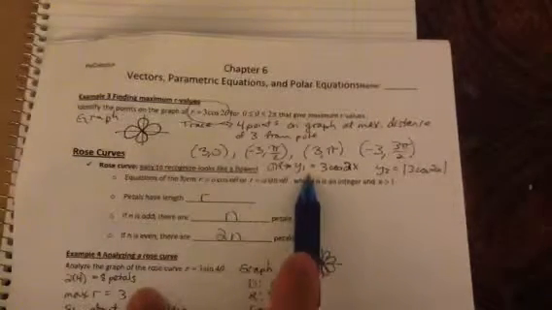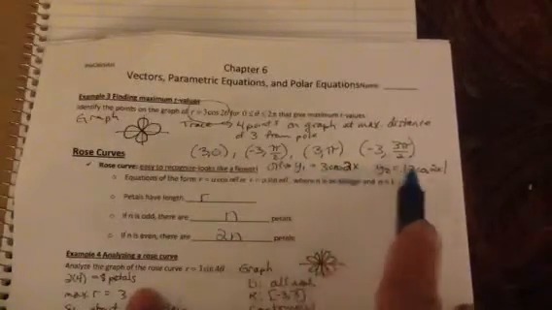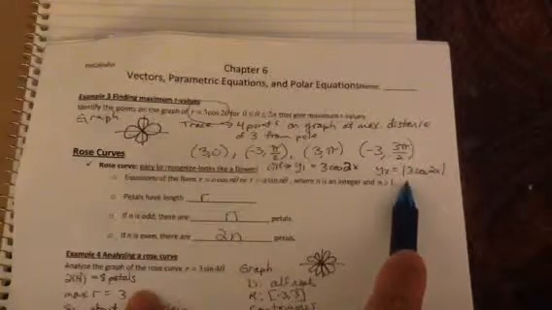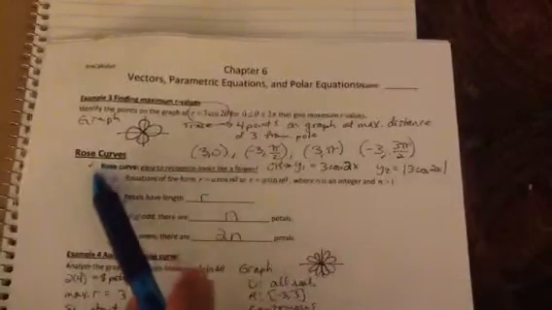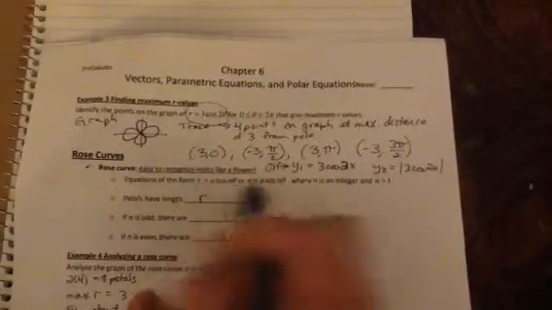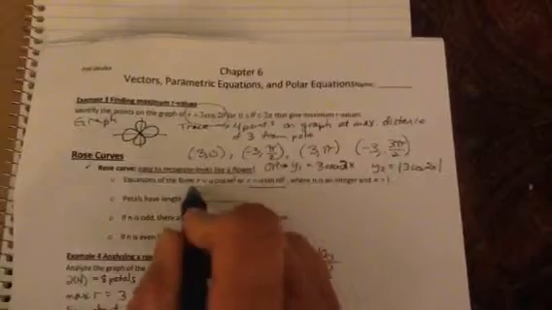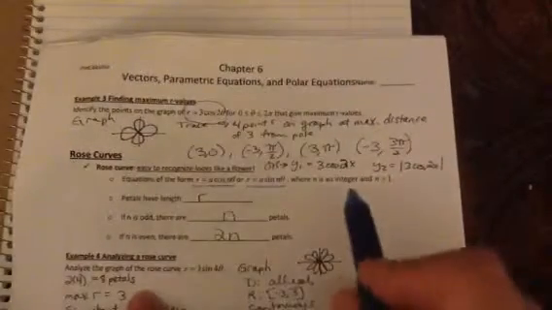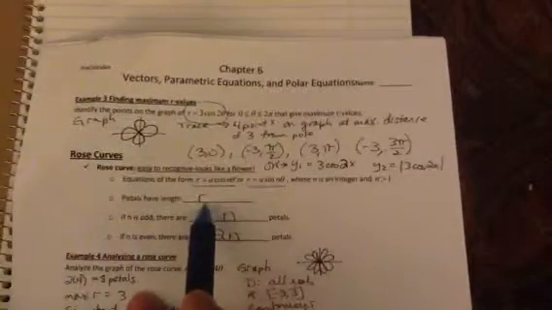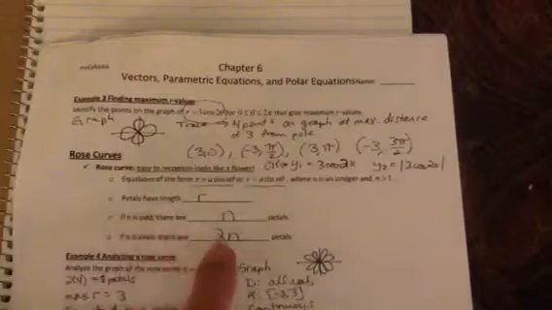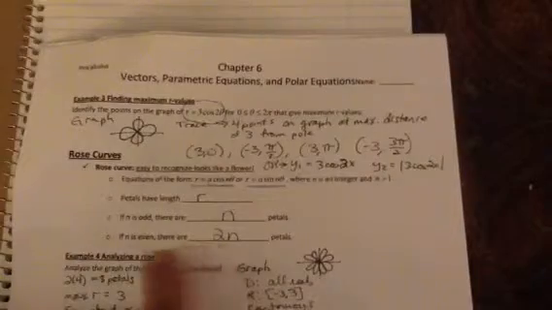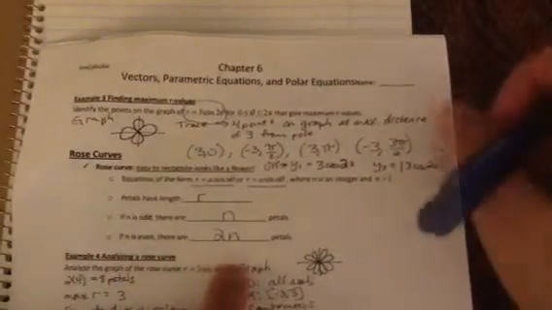Or you can actually look at it and say, I'm going to put this in my calculator. If I do the absolute value, then I'll be able to know the pluses and the minuses and where they occur. Now, rose curves look like flowers. They have this kind of equation here, or this kind of equation here, whether it's a sine or a cosine. N is an integer, and it is bigger than 1. Your petals are going to have a length of r, kind of like what we saw up there. If n is odd, it has n petals. If n is even, then there's 2 times that.